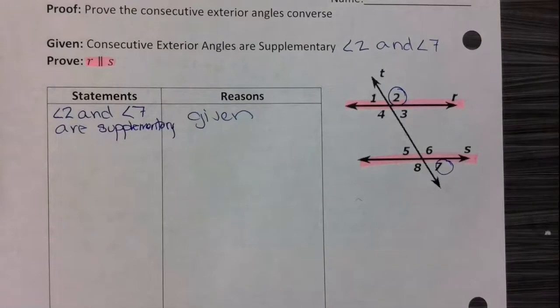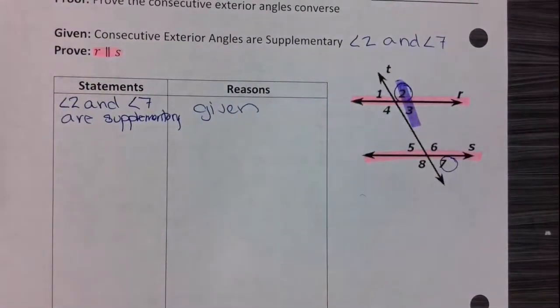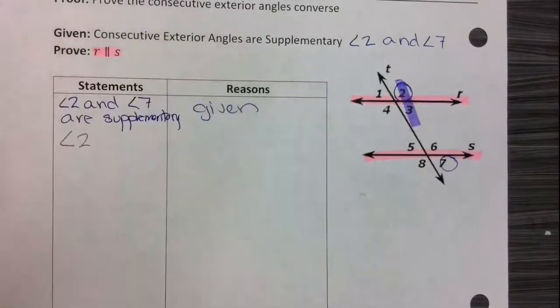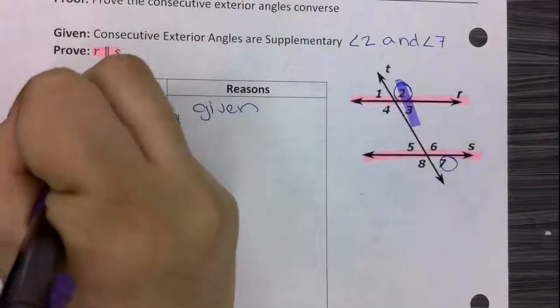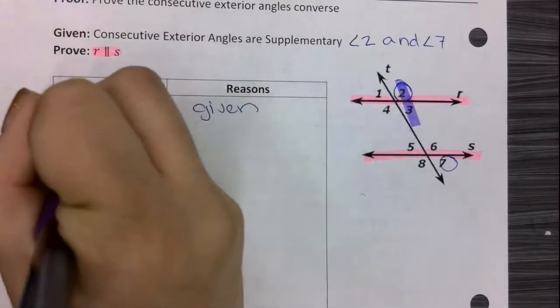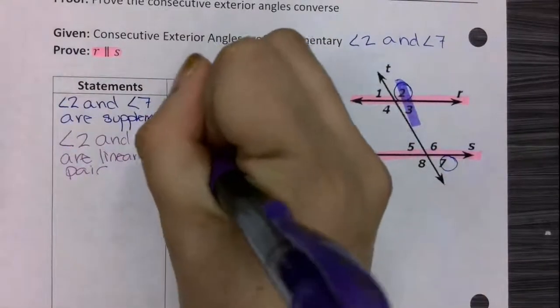So where's my yellow? Actually, let's use purple. What's special about 2 and 3? They're a linear pair. So okay, and this is by the definition of linear pair.